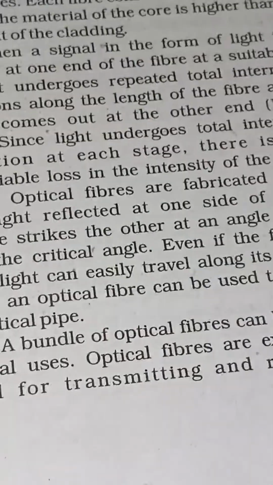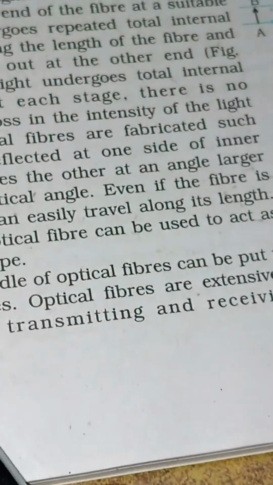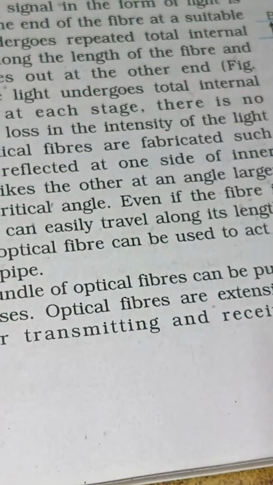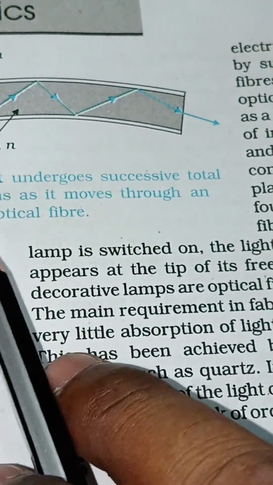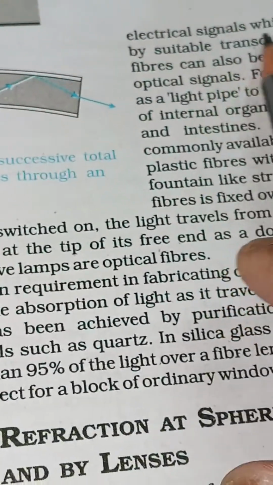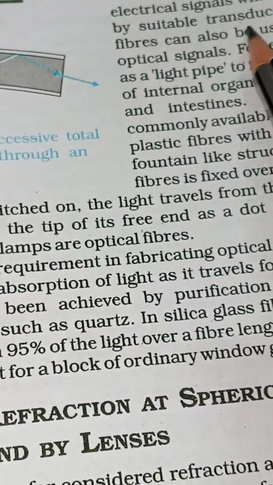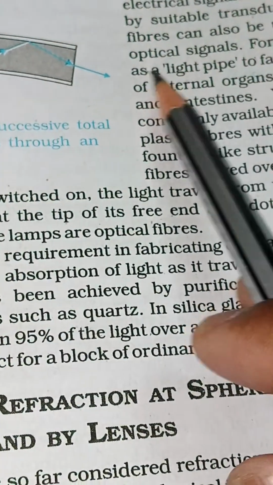Next, a bundle of optical fibers can be put to several uses. Optical fibers are extensively used for transmitting and receiving electrical signals which are converted to light by suitable transducers. This is the figure for 9.14. Obviously, optical fibers can be used for transmission of optical signals.